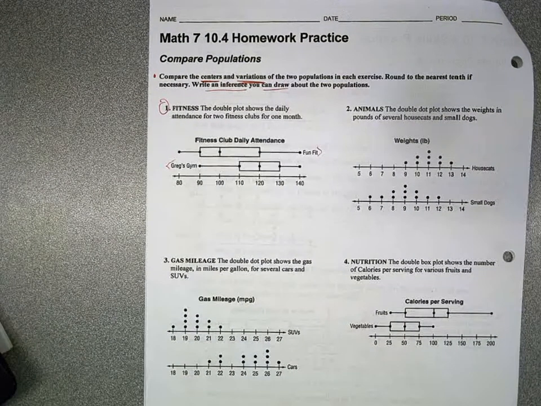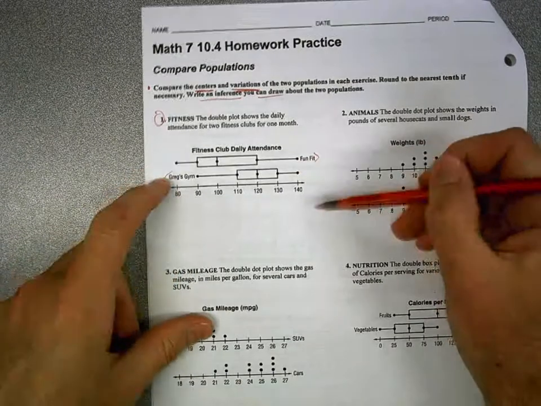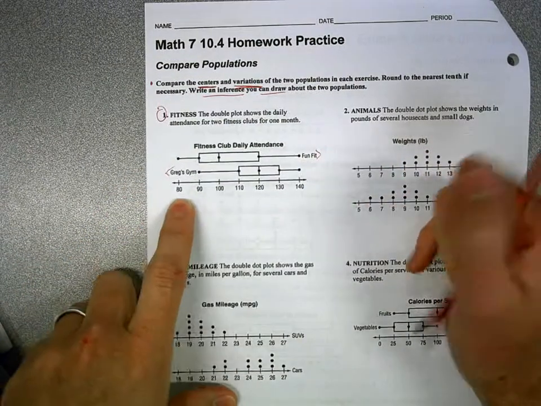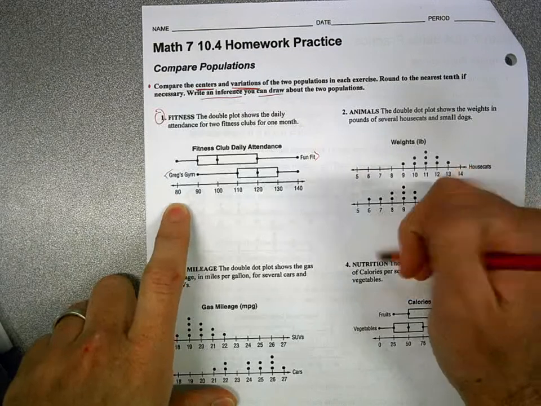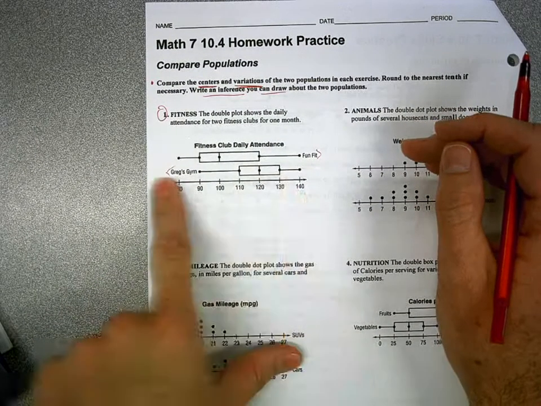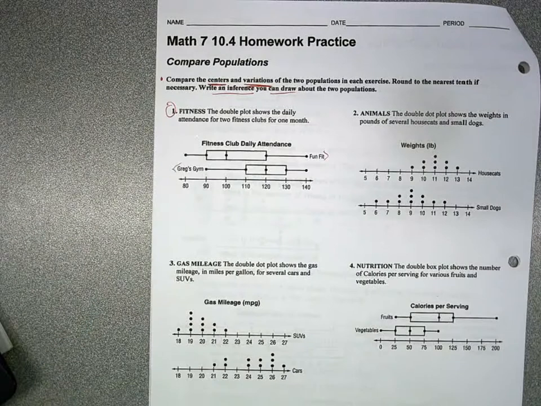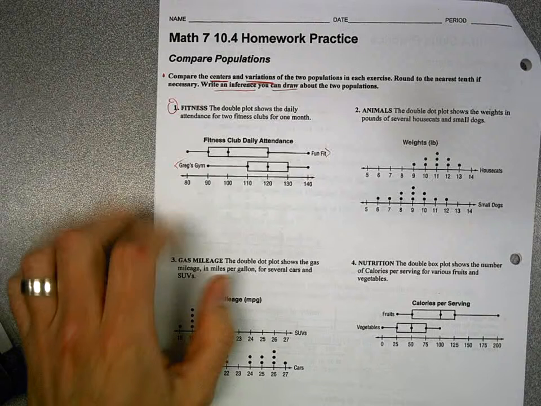Now if you take a look at the range for these graphs, you can just look at the number line, it is anywhere between 80 a day to 140 people a day. And all of the results are here that are graphed. Okay? Now, here's what we're going to talk about.